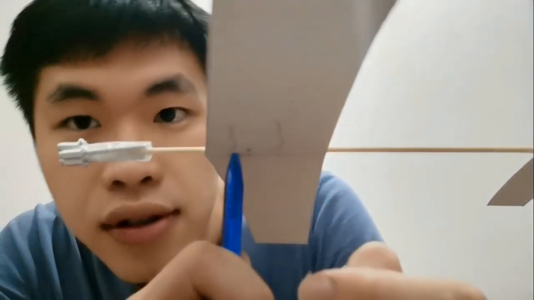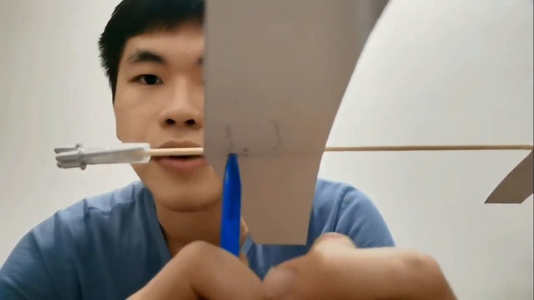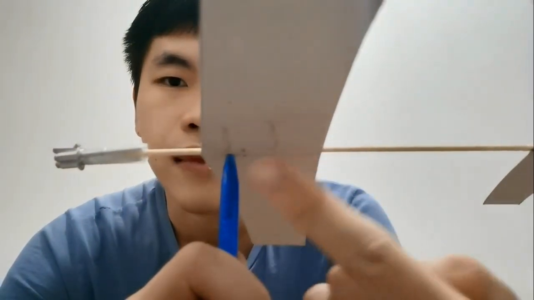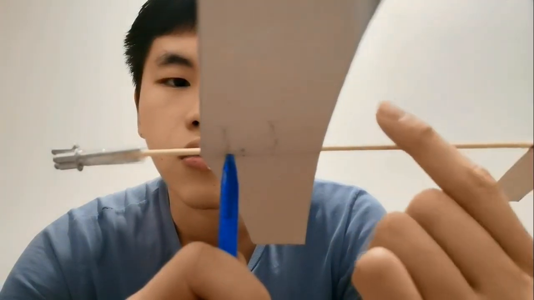And here it is, my CG location. So it should be stable.